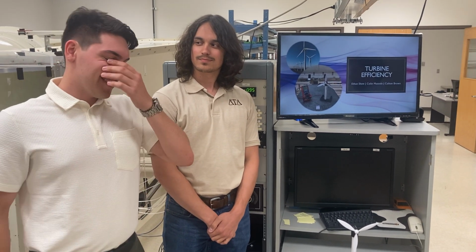I am a senior mechanical engineer and electrical engineering student, and my personal interest in this project is sustainability. I am very big in sustainability. I think that renewable energy is the future of our world. It's how we do it, and this is an excellent use case for it. It's a deep dive, and it was super interesting figuring out how turbines influence our power generation.